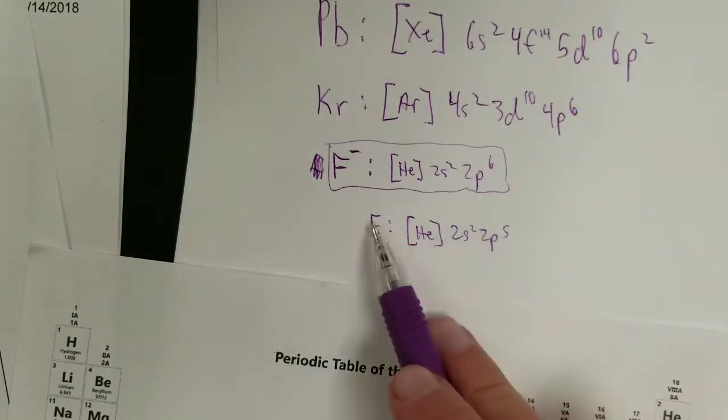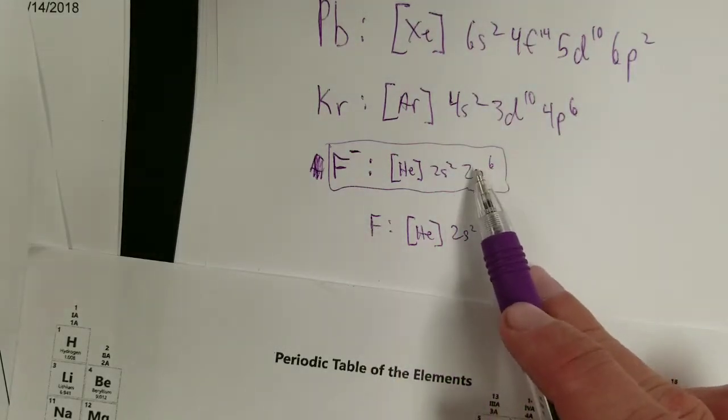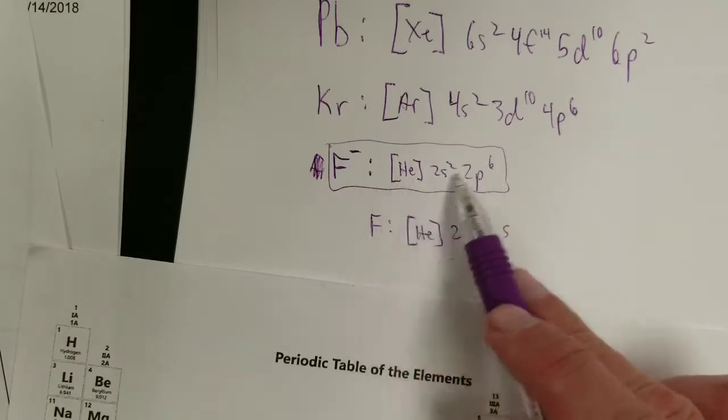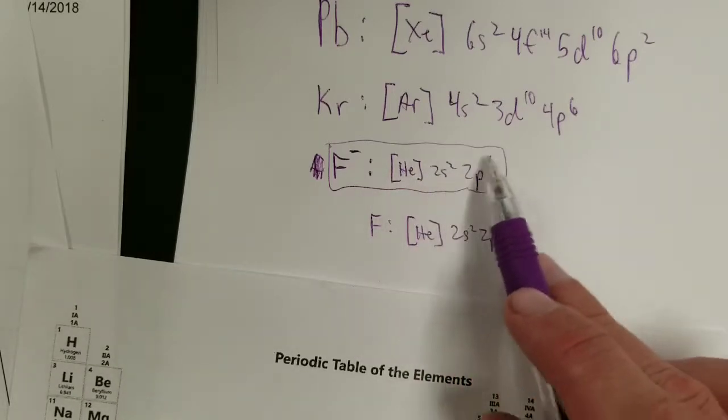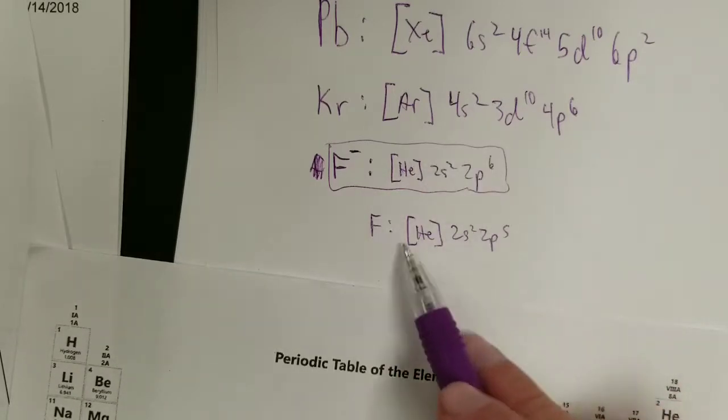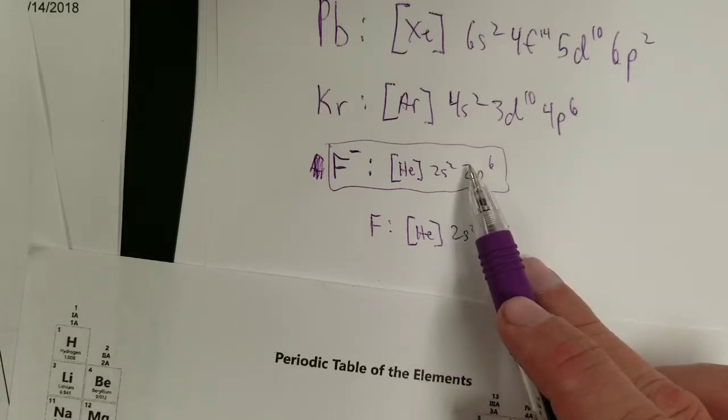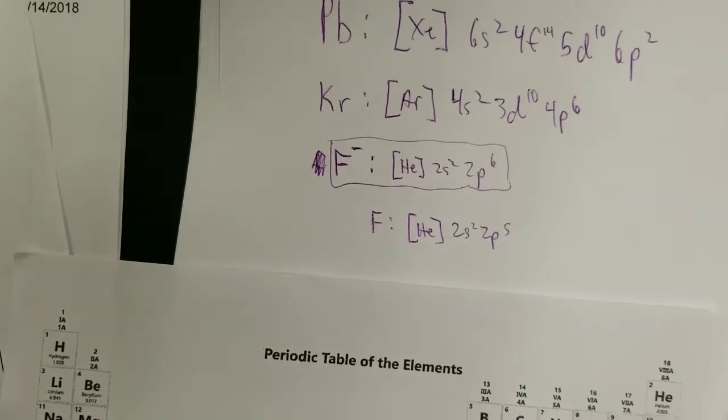It's recommended to do this first for the neutral element and then add or subtract however many electrons, instead of just doing the ion straight, because people make mistakes there. If you do it for the neutral element and then add or subtract the right number of electrons, you're less likely to make a mistake.